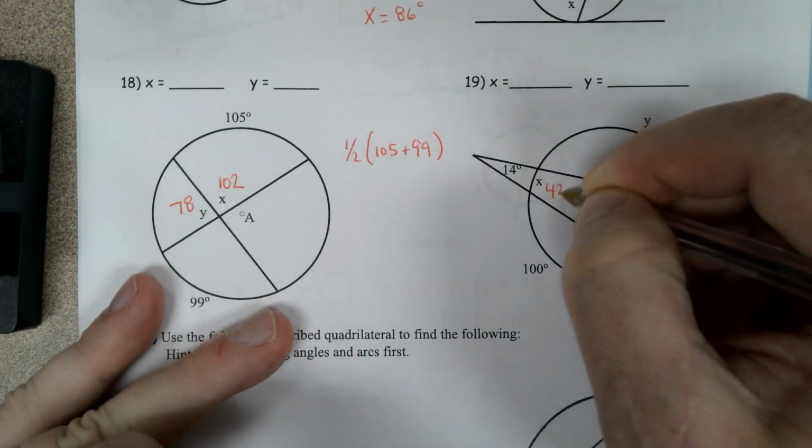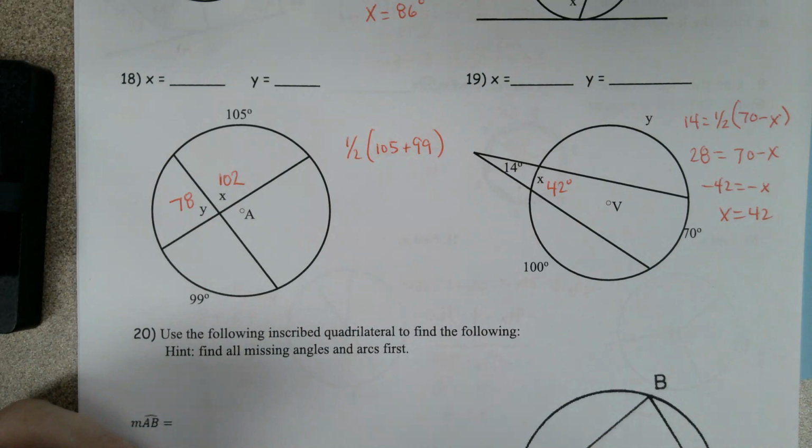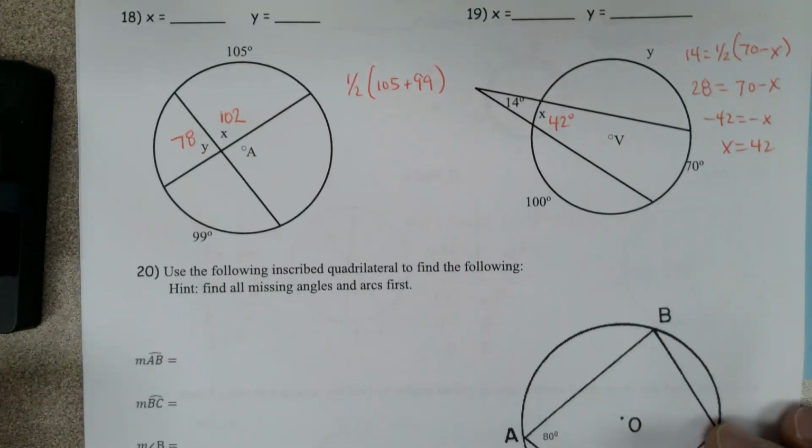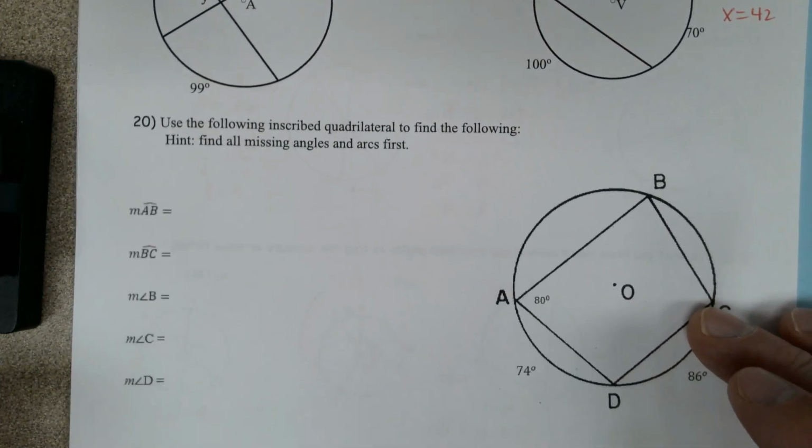So this arc in here is 42. So 70 minus 42 is 28. Half of that is 14, and that checks out. All right, let's go ahead and move on to number 20.